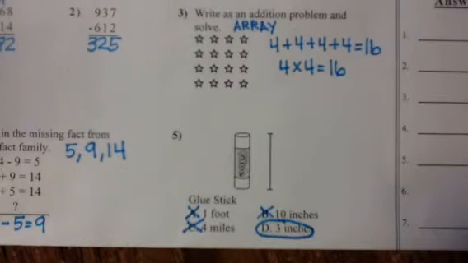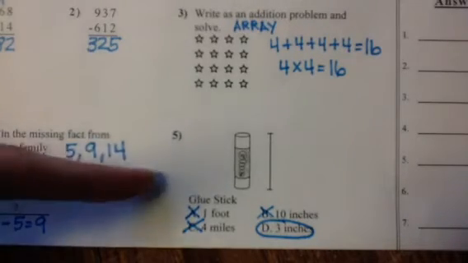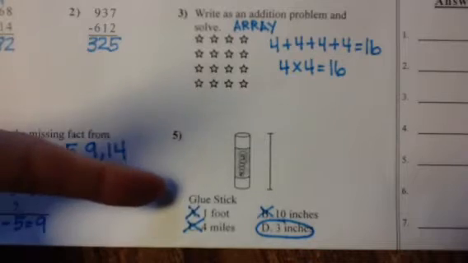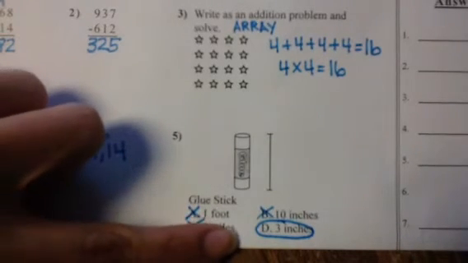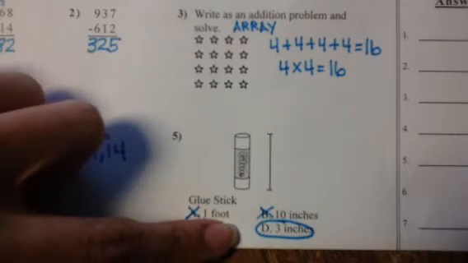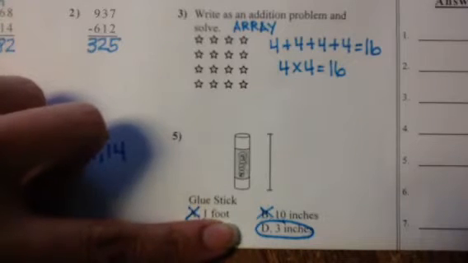Okay, this is Miss Alana with part 2. The last video cut me off at number 5, so I was finishing explaining that. We said it cannot be 1 foot because 1 foot is the same thing as 12 inches, which is the whole ruler, which is longer than your paper. So the glue stick can't be that size.